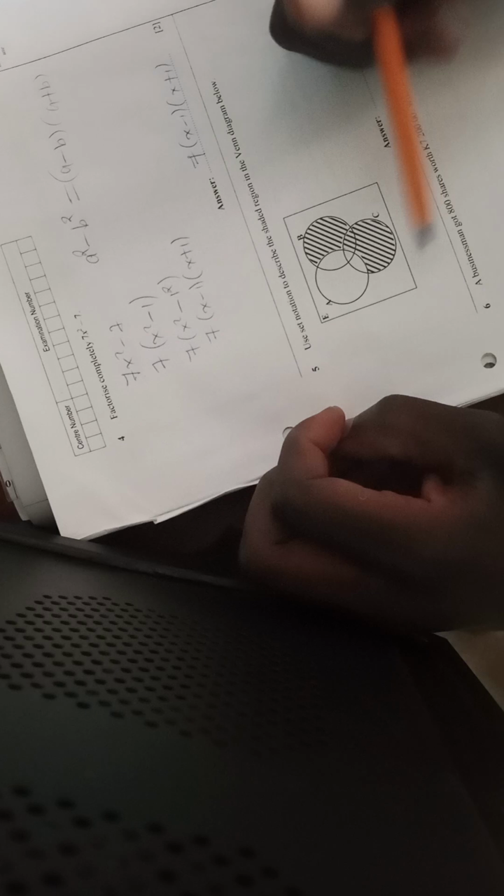Remember, all the workings must be done in the paper. All the workings must be done in the paper. That is the rule. So for today, we went this far. Next, we'll do question 5 and just like that.